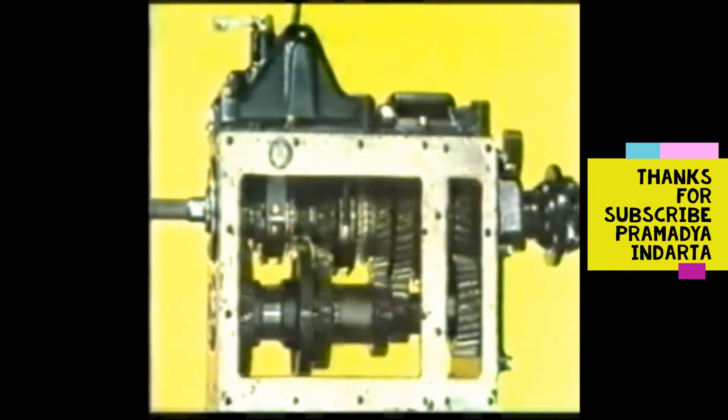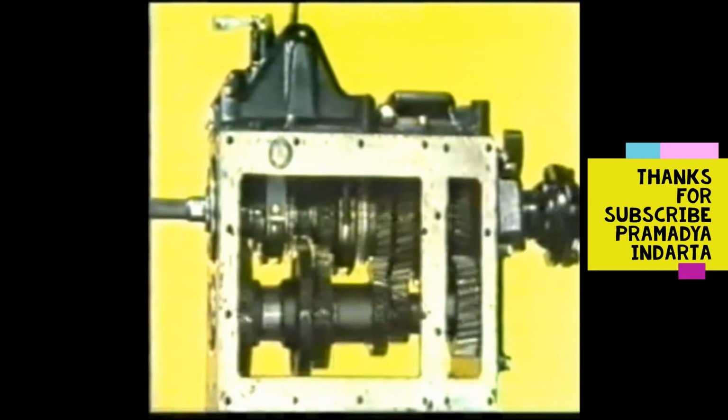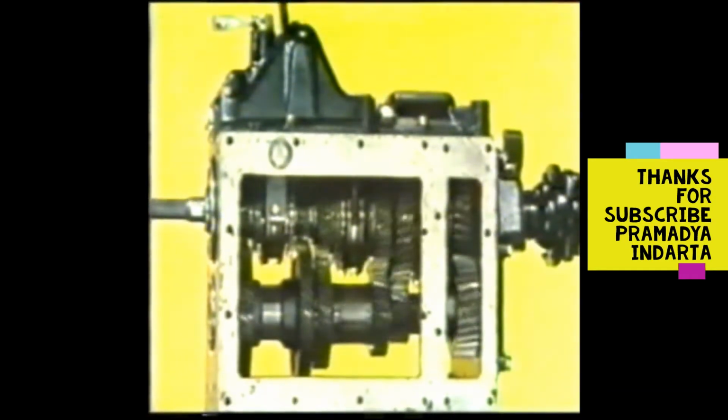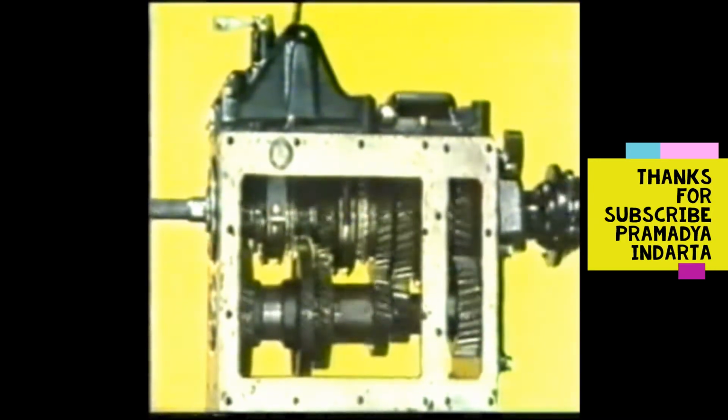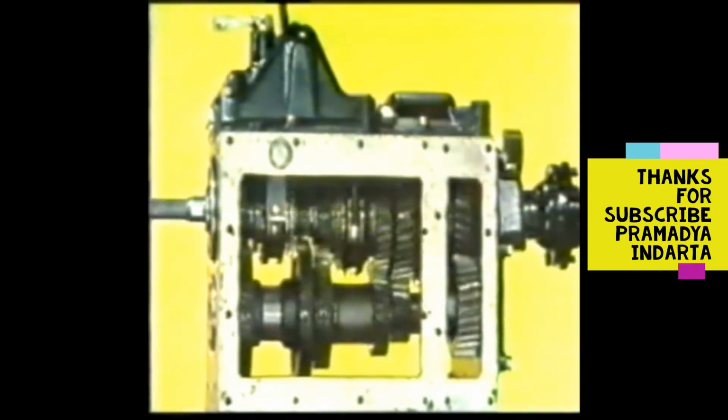In the picture, the left side of the transmission is coupled to the engine, and the right side is connected to the propeller shaft. Unlike the selective mesh type transmission, the constant mesh type transmission has the gears in constant engagement, and engine torque is carried via the synchronizer.